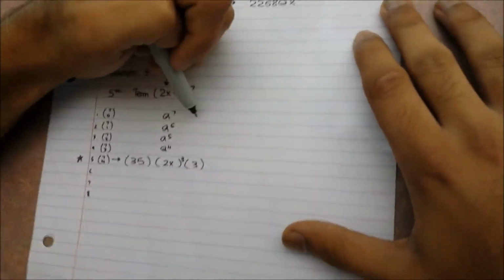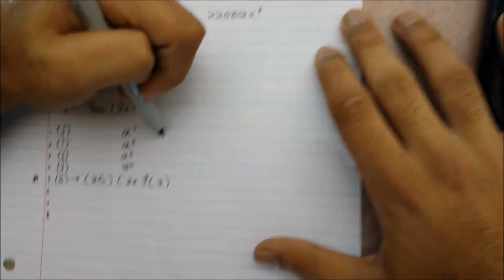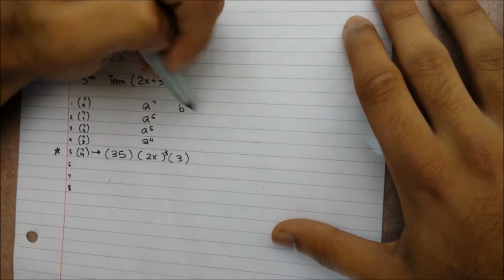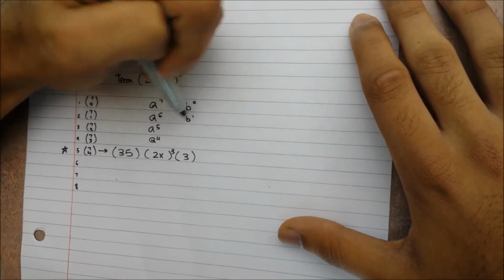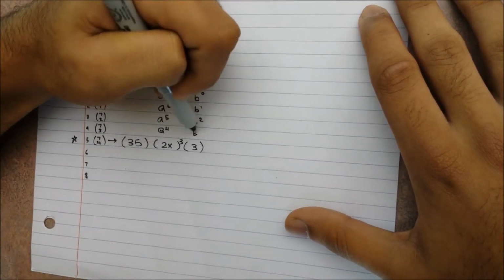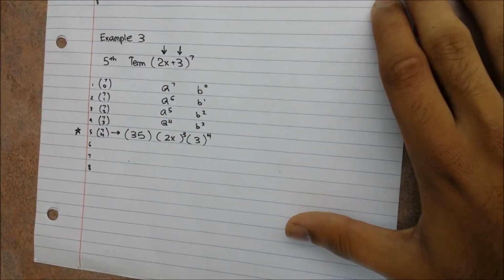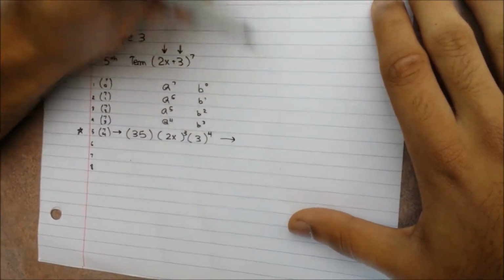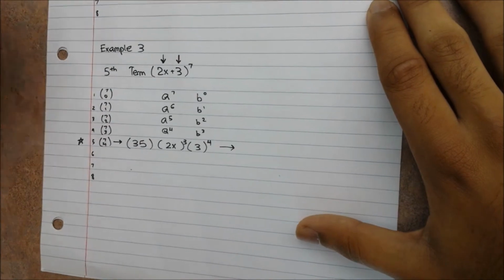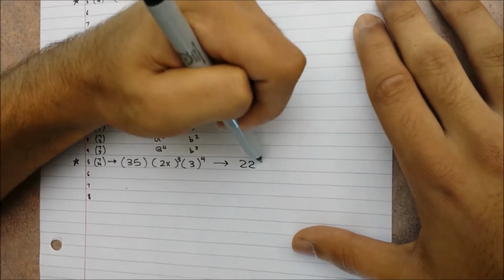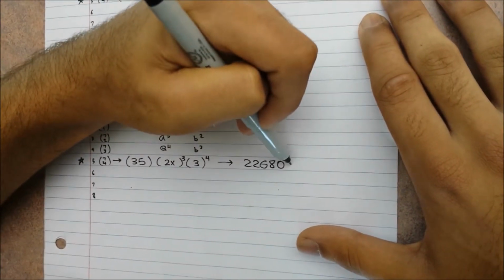And then again on the b, this one increases, so it'll start at 0, 1, 2, 3, and for the 5th term it will be 4. So when you combine these, you should get 2, 2, 6, 8, 0, x to the 3rd.